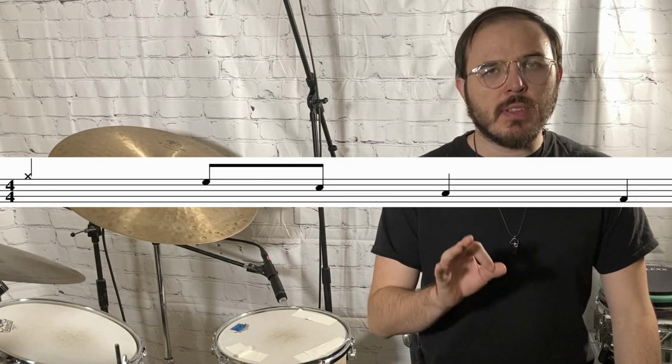I briefly want to explain how to read drum notation. Now the program I'm using is called GrooveScribe. Notation can vary from program to program, but in this case, above the top line with the X, that represents the hi-hat. Oftentimes the hi-hat is written just on that top line.